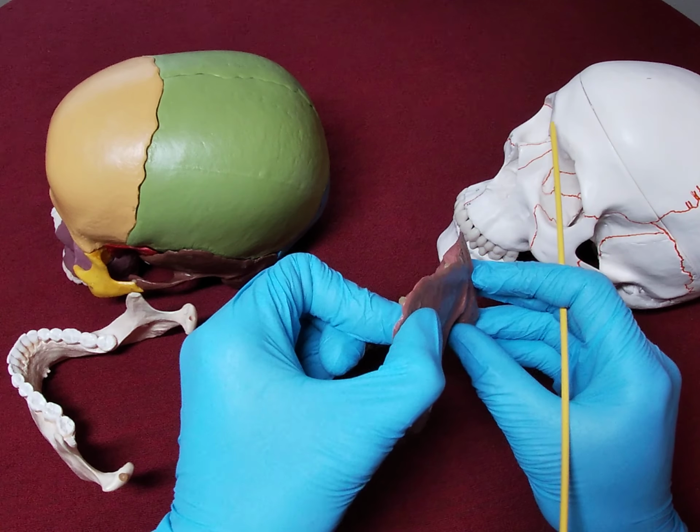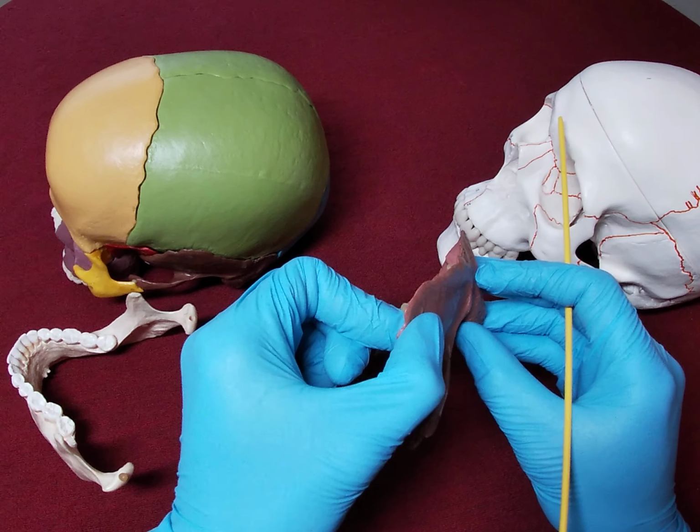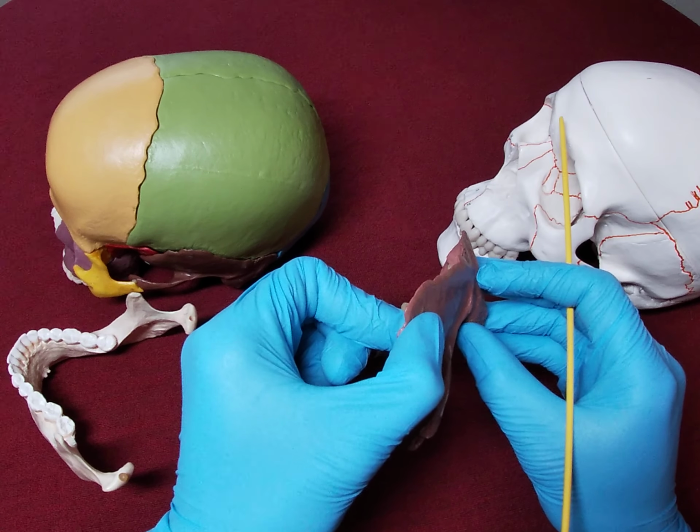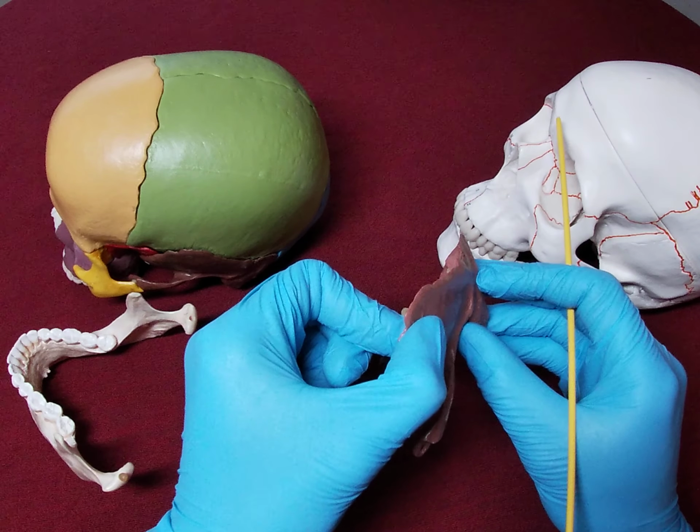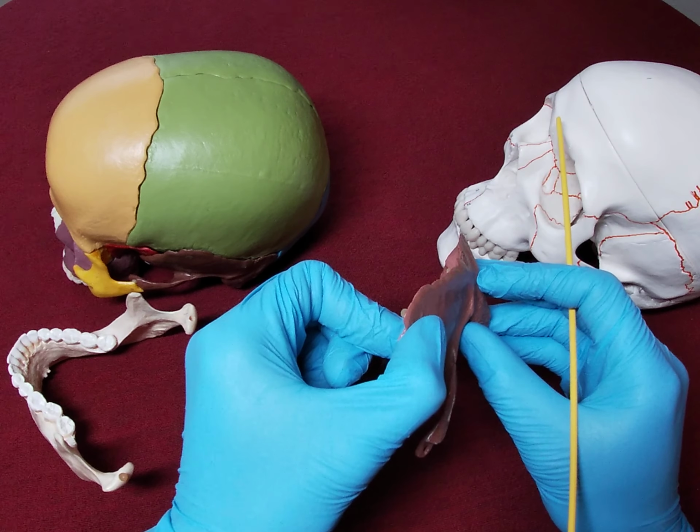This right here is the squamous part of the temporal bone. This is a sensible name because squamous means flat. This is the flat, vertically oriented part of the temporal bone.